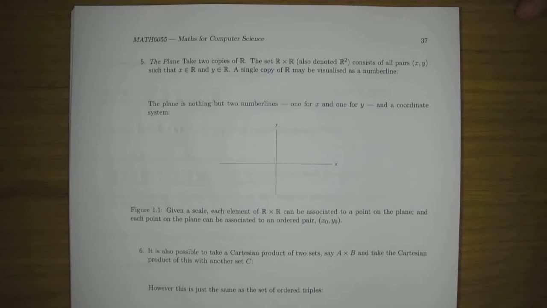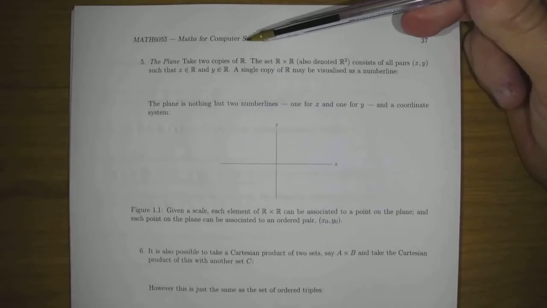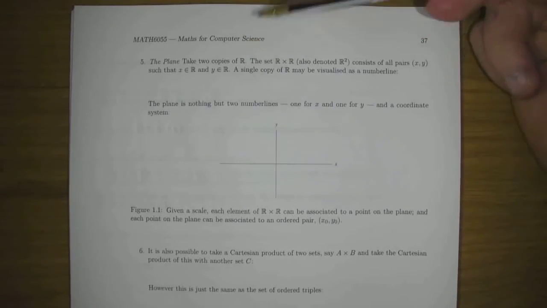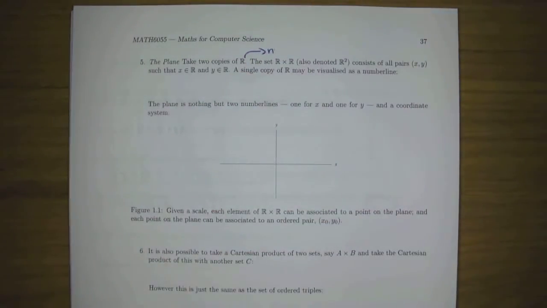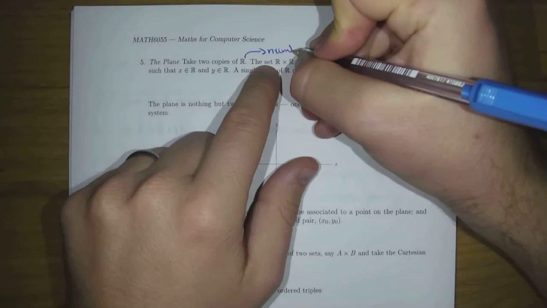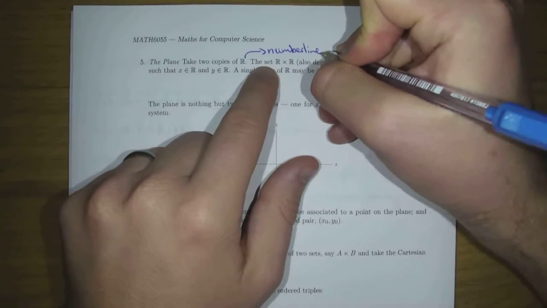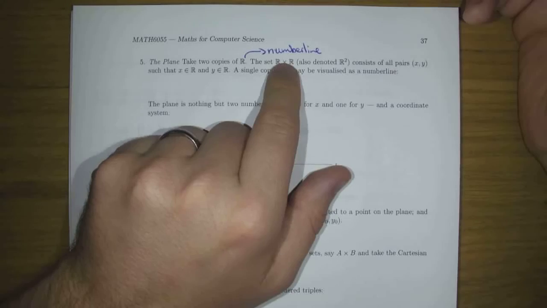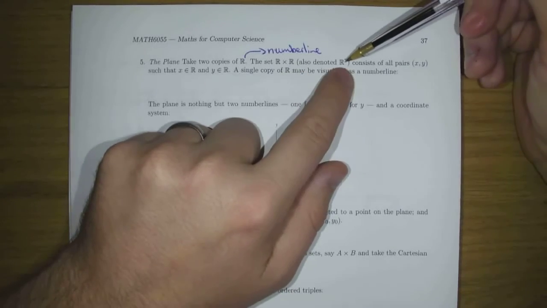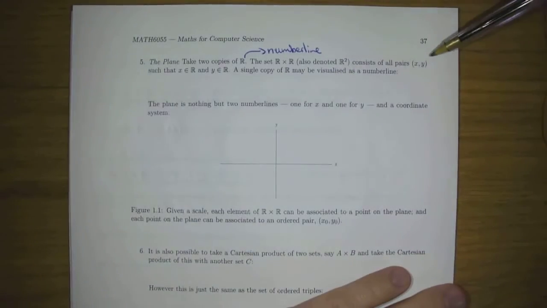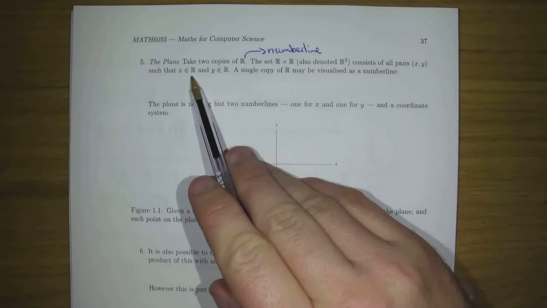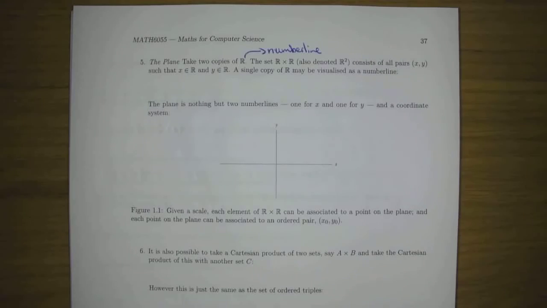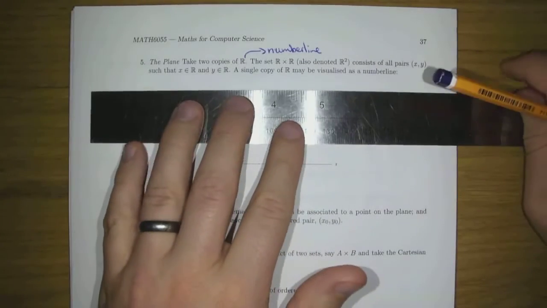Right, a little bit more down here. So the plane. So R, remember, is all the possible real numbers. So basically you're thinking kind of a number line actually, from plus infinity to minus infinity. The set R Cartesian product R, which is also written as R squared, consists of all pairs (x, y) such that the first element is a real number and the second is a real number. As I said, R can be visualized as a number line.